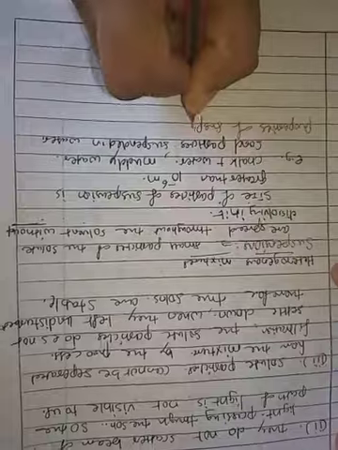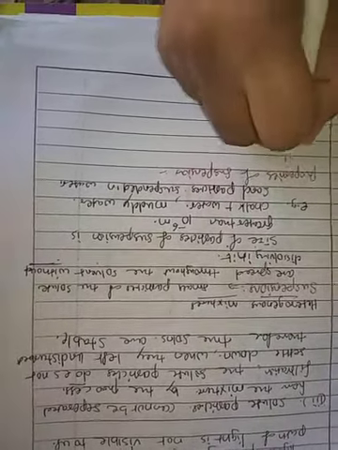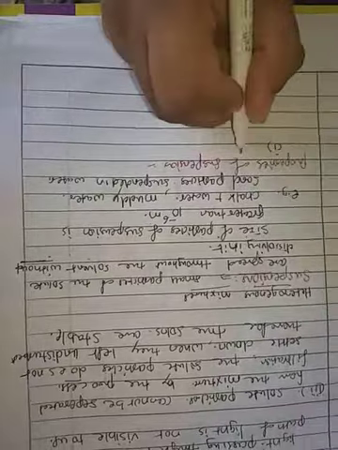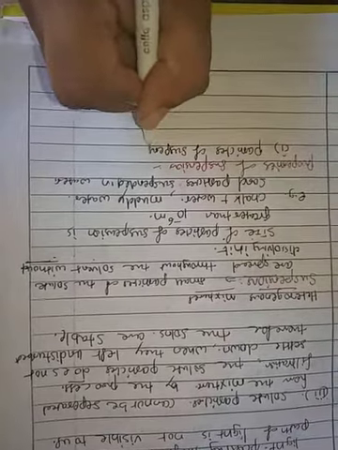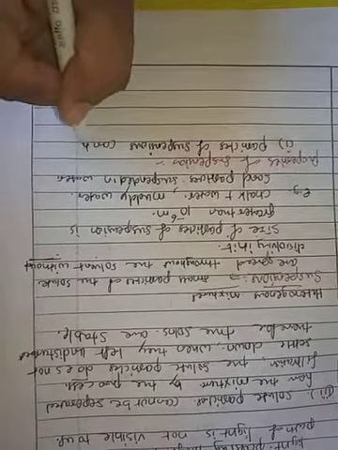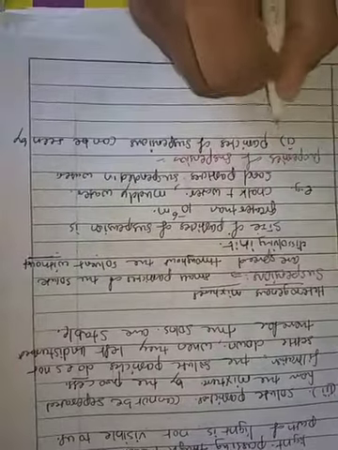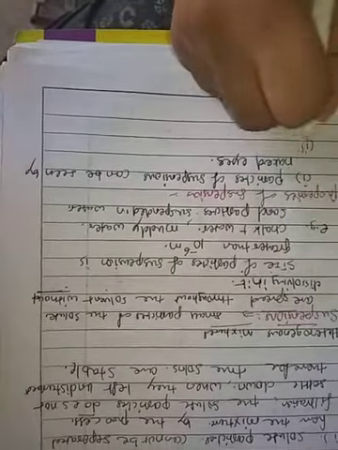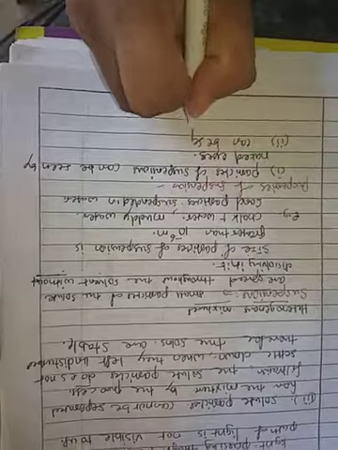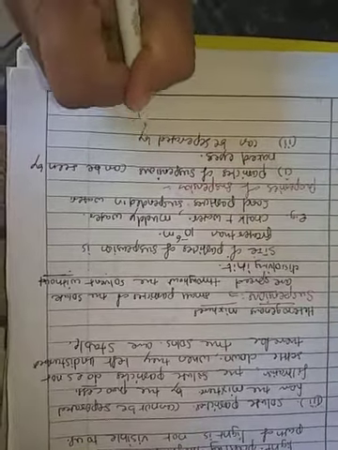Properties of suspensions. The first property: the particles of a suspension can be seen by naked eyes. Second property: a suspension can be separated by filtration.